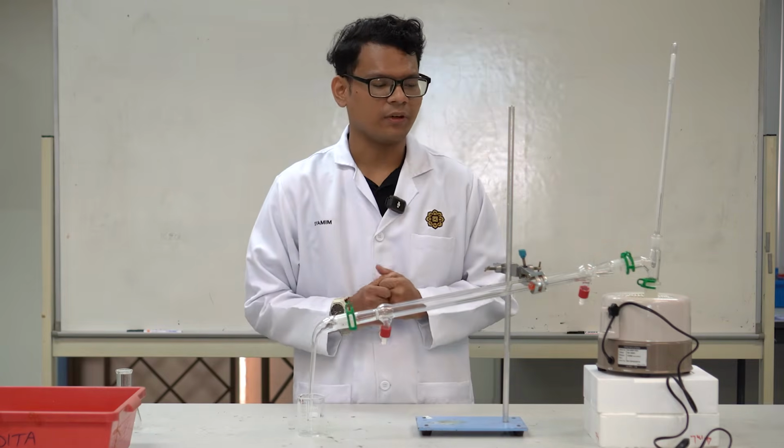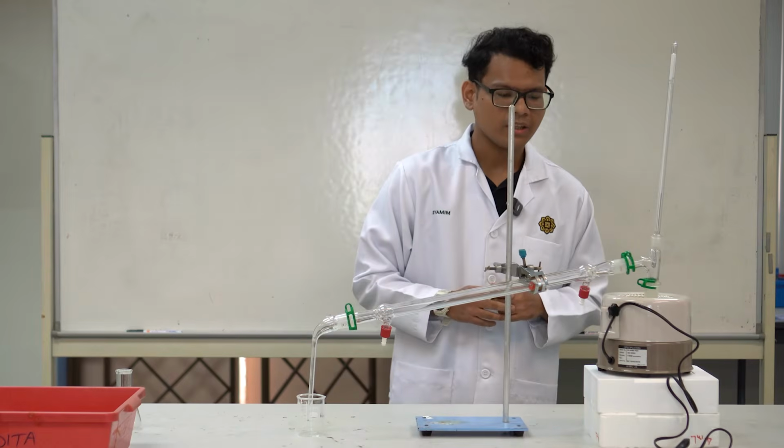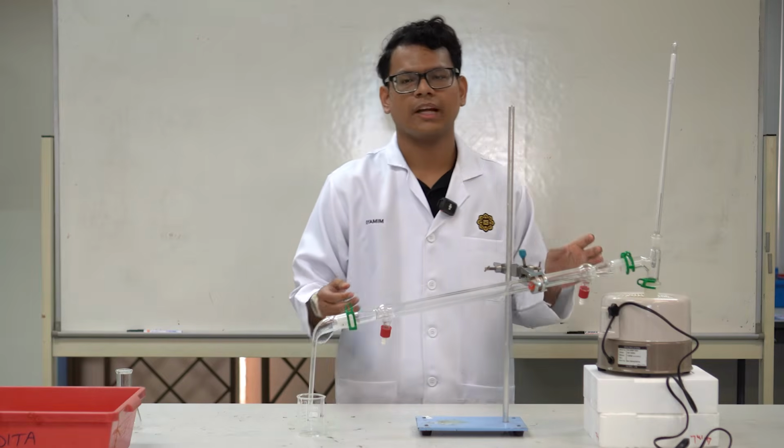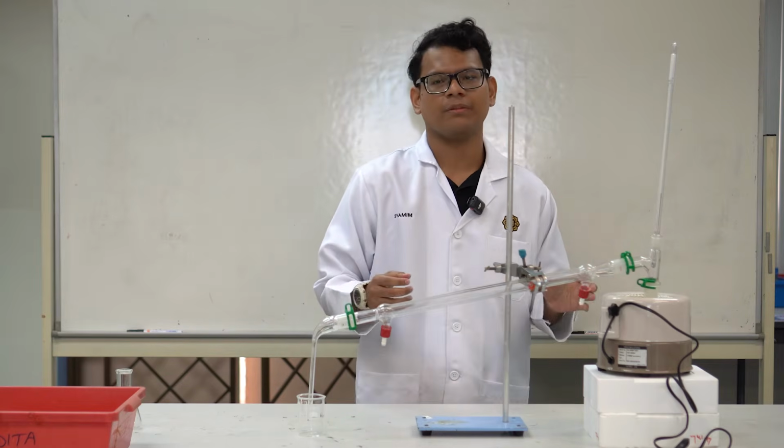Lastly, the problem statement. The problem statement of this experiment is that we are going to separate dichloromethane and base to obtain pure base.